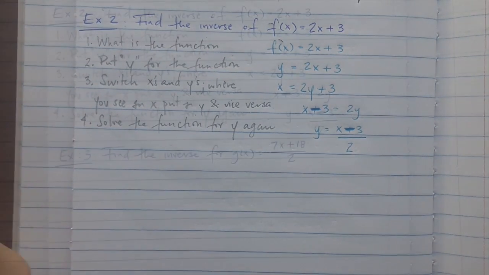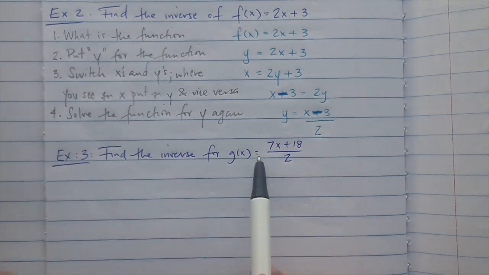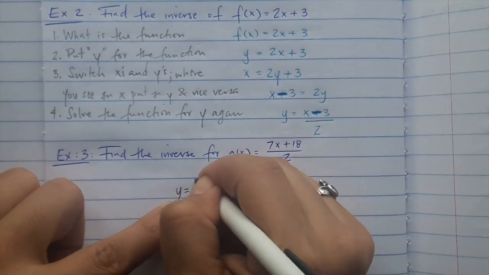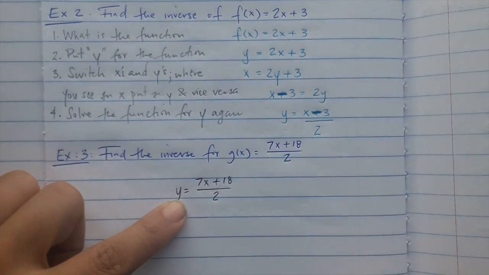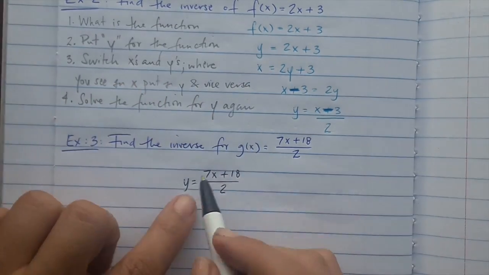So let's take a look at another example. Pause the video, copy it down. Find the inverse of g of x of this function. So again, you ask yourself, what is a function? G of x is a function. Put y for the function, so you're going to have y equals 7x plus 18 over 2. And then you're going to switch the x's and y's. Where you see a y, you're going to put an x. Where you see an x, you're going to put a y.